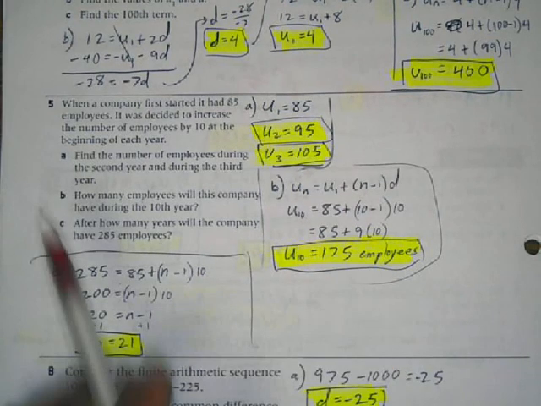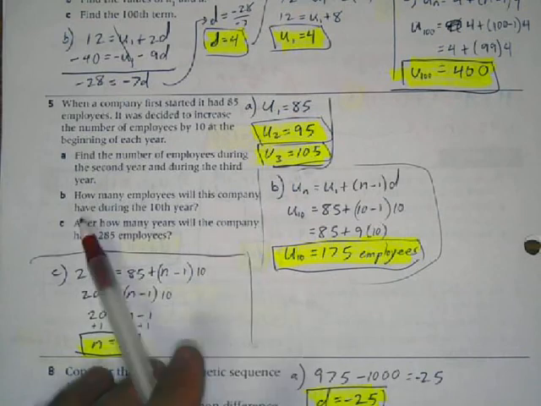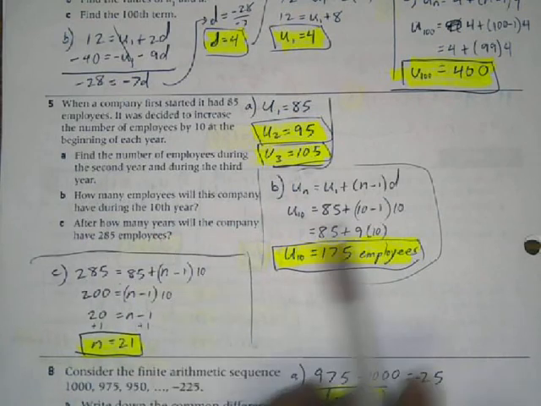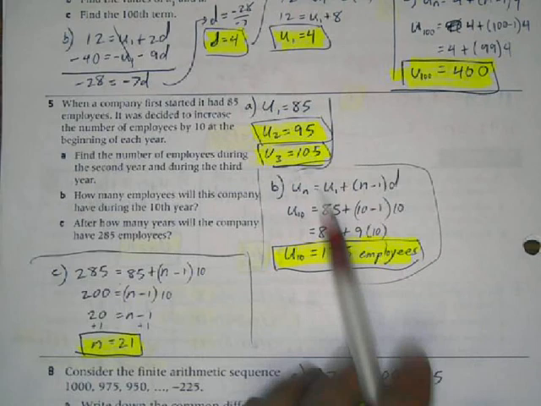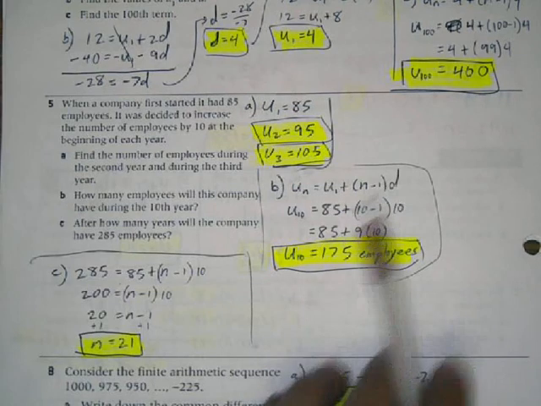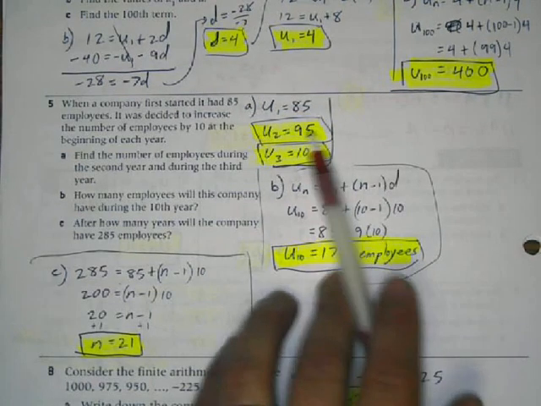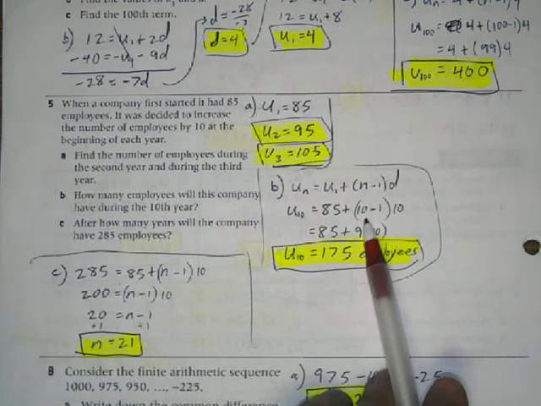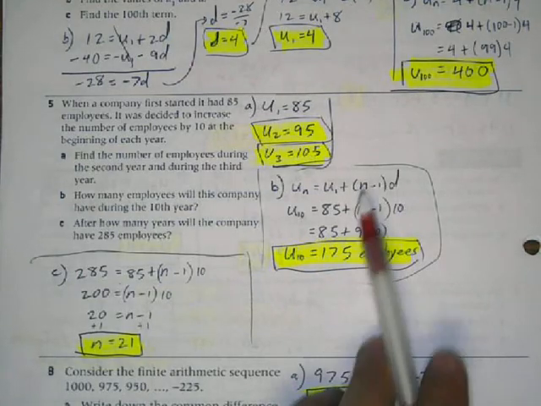Okay? How many employees will the company have during the 10th year? So I know u subscript 1 is 85. We know our common difference is 10 because we keep adding 10. So we want to find out the 10th year. I'm going to have to replace n with 10.